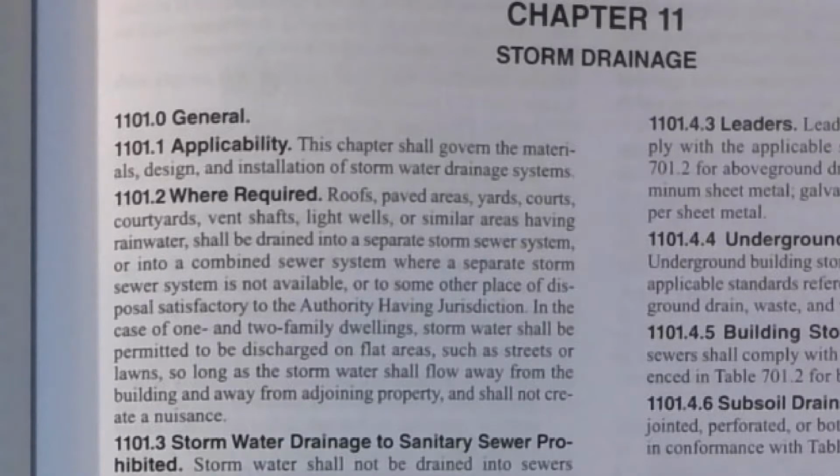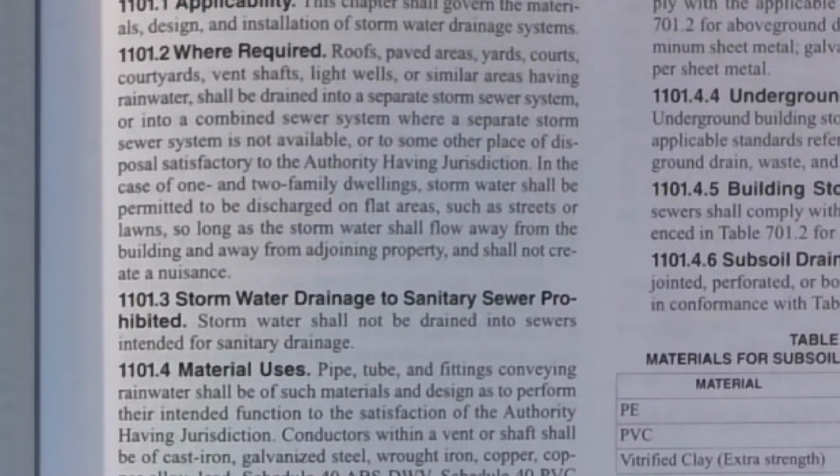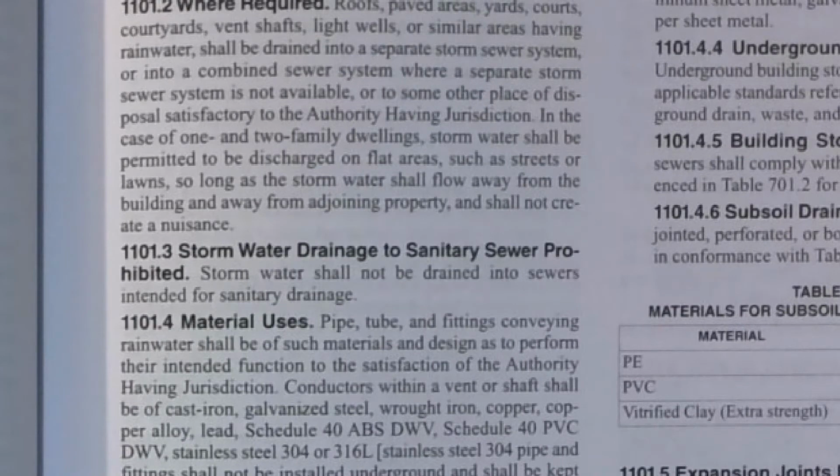In the case of 1 and 2 family dwellings, stormwater shall be permitted to be discharged on a flat area, such as a street or a lawn, so long as the stormwater shall flow away from the building and away from adjoining properties, and shall not create a nuisance. So who wants to have a nuisance, right?